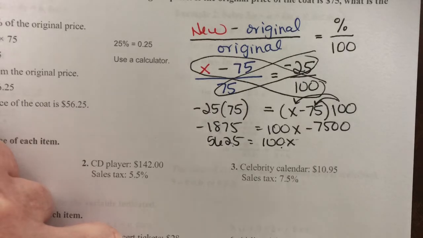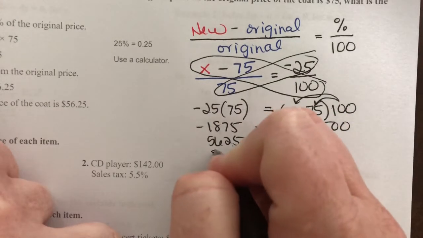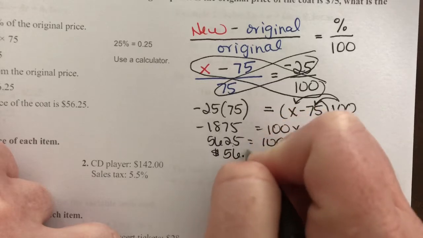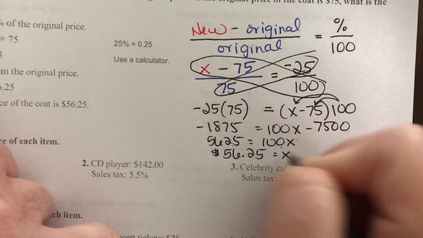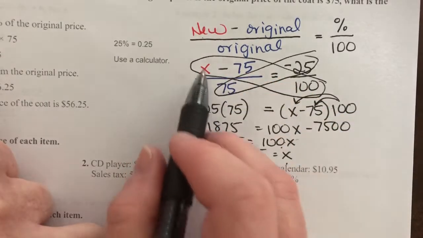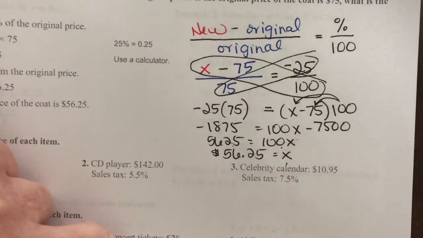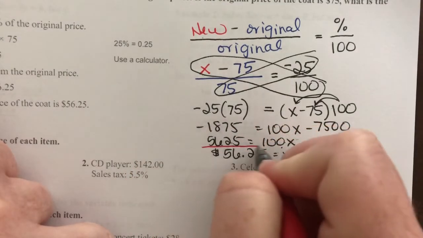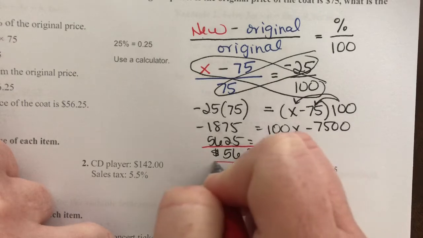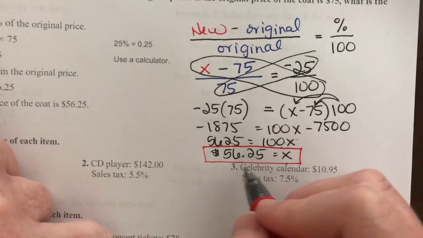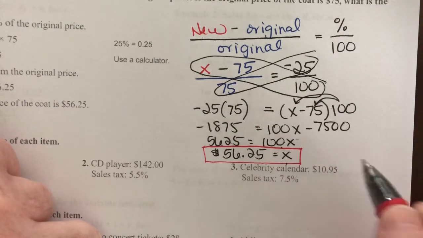So that's $56.25. Because remember, that number was the new amount. That's what we were looking for up here. So after a $75 coat is discounted 25%, you're going to pay $56.25 for it.